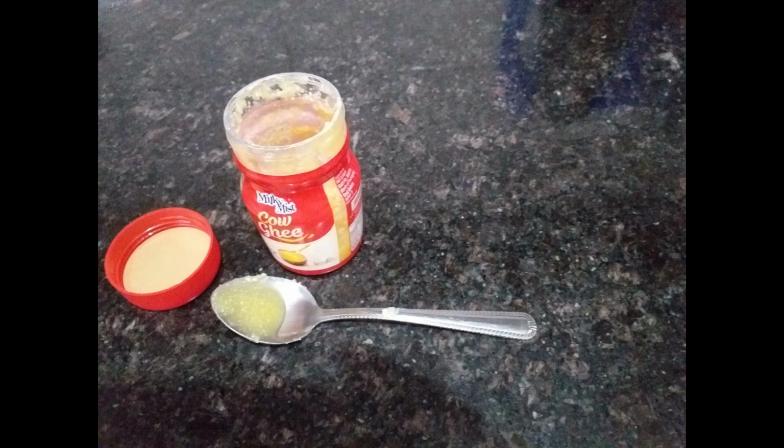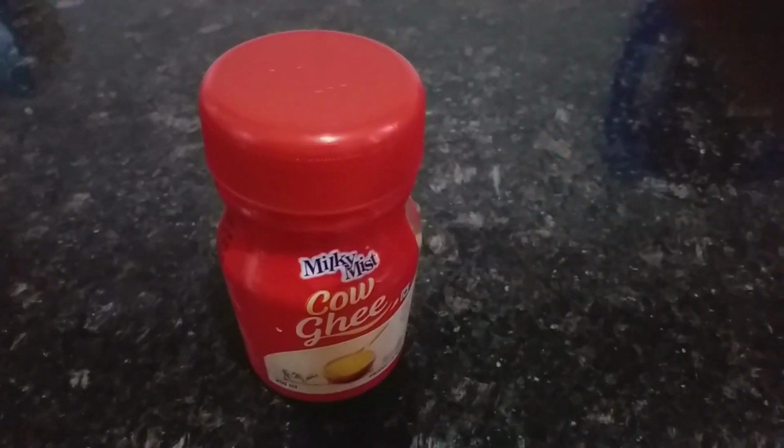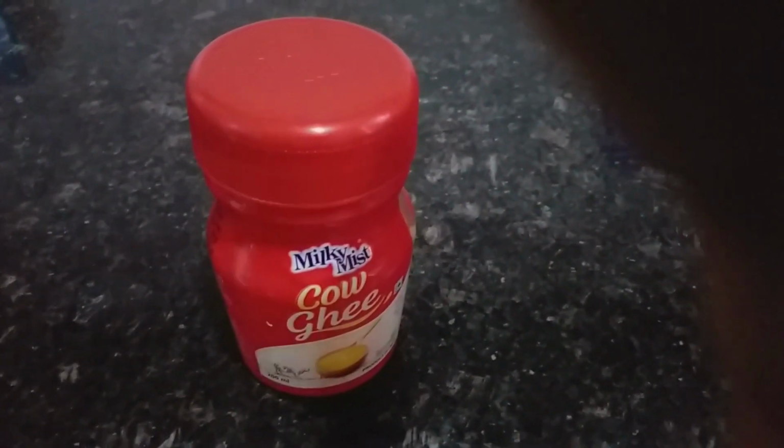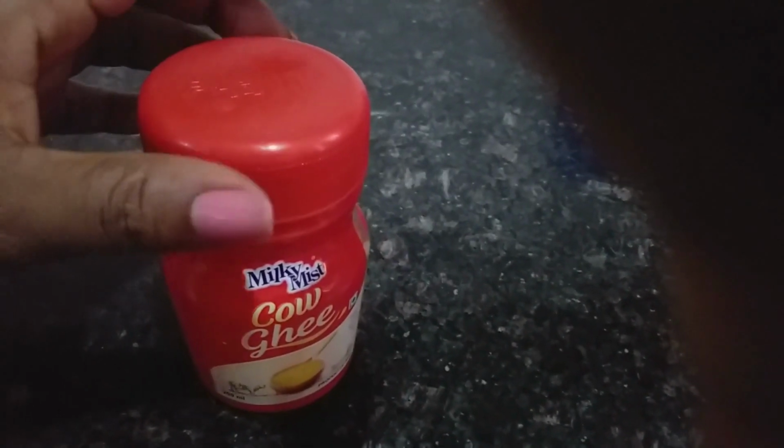I take a teaspoon of ghee in the mornings before I run. I personally use it because it provides me with energy. I also use it when I'm fasting for the same reason.